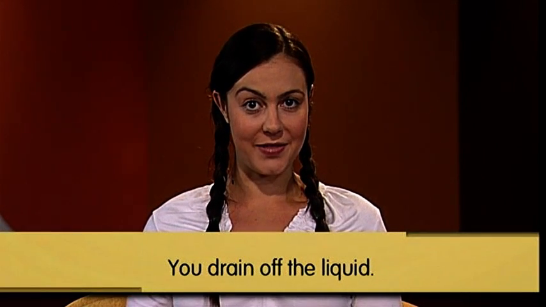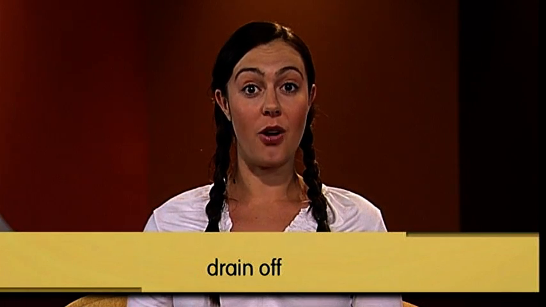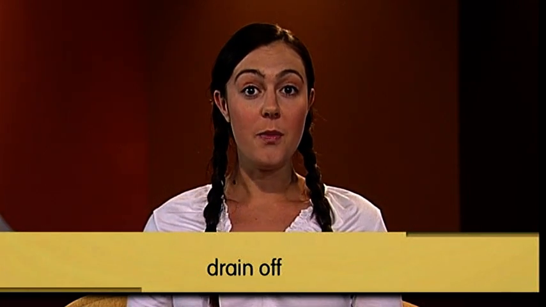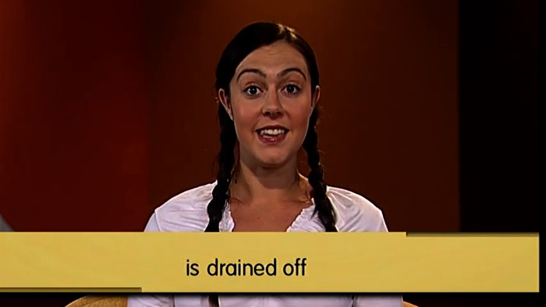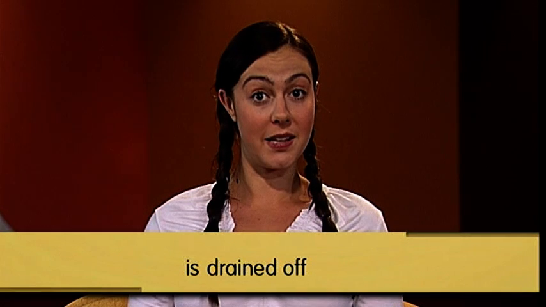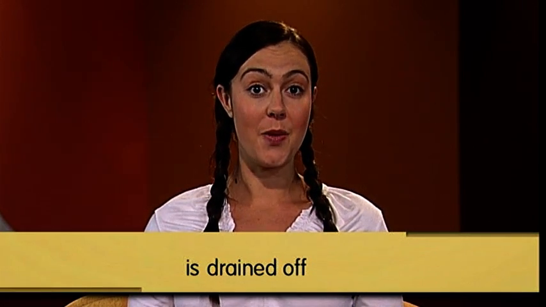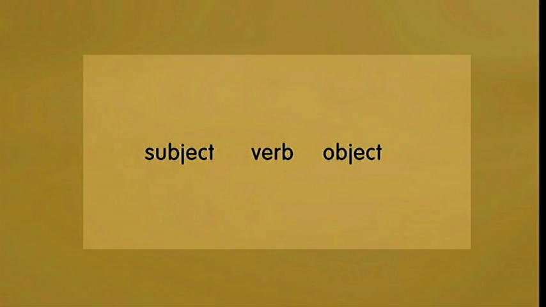Let's look at the main part of that sentence. You drain off the liquid. The verb is drain off. In a passive sentence, we'd say is drained off, the past participle with the present tense form of to be. To form the passive, we also need to change the sentence around. Most English sentences use the active form. That's subject, verb, object.